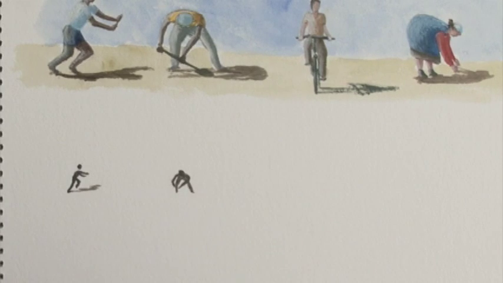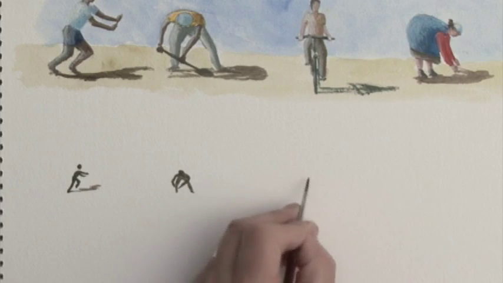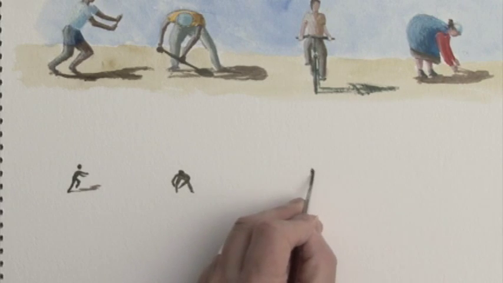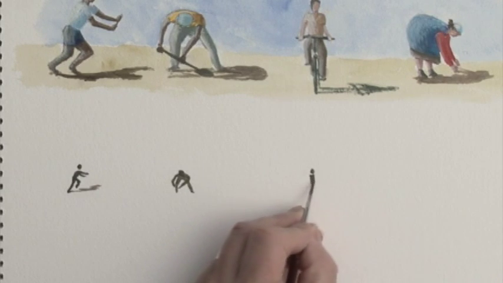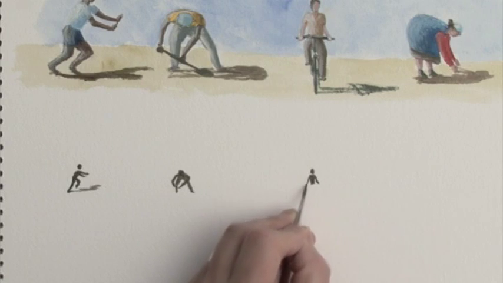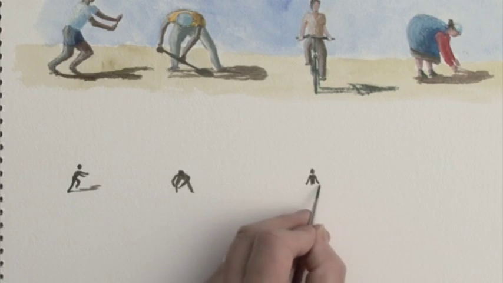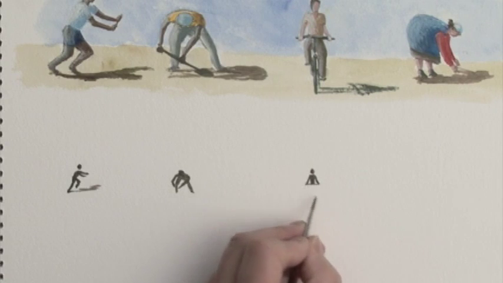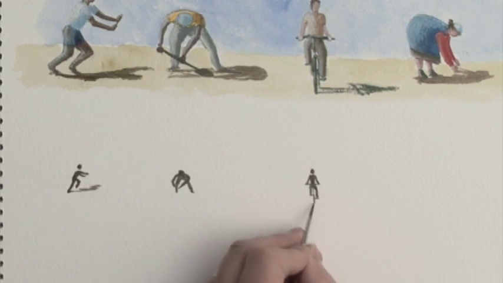And the same with the cyclist, the head, the upright pose of the body with the arms leaning forward to the handlebars, thin line to the handlebars, but then one leg out here. No need for the detail of the pedals and the wheels.